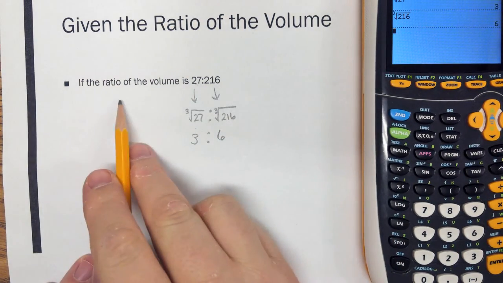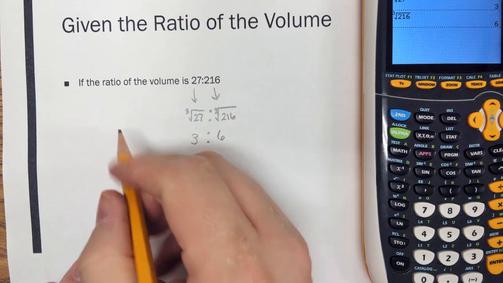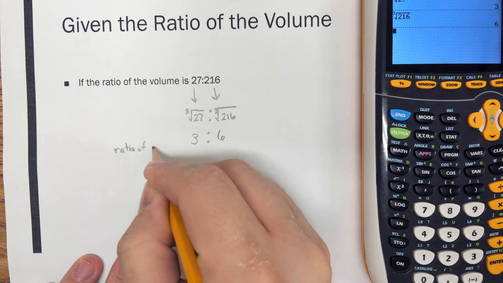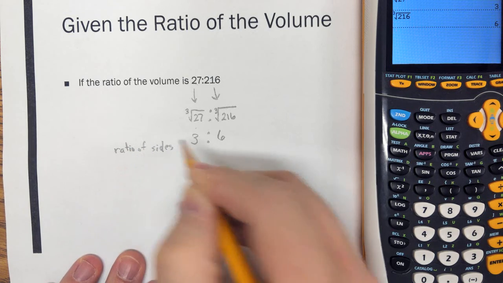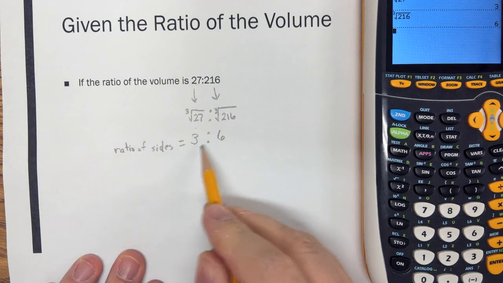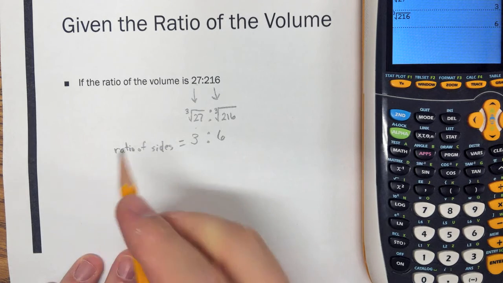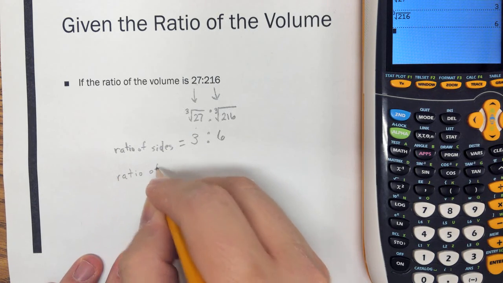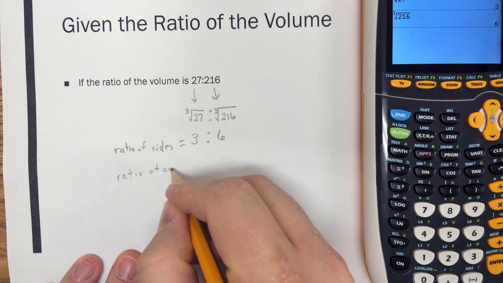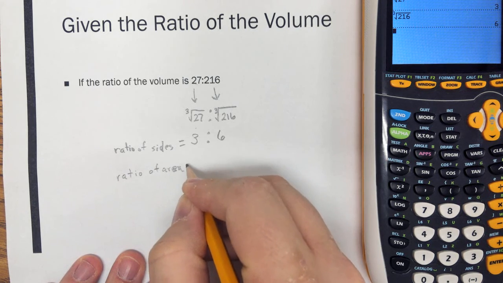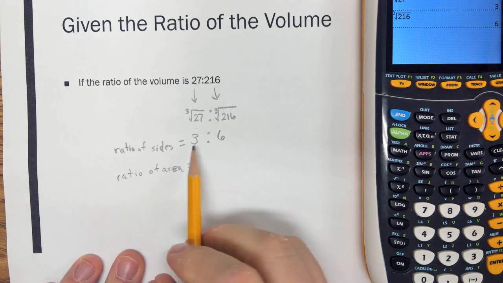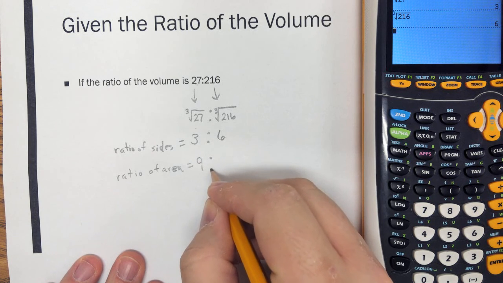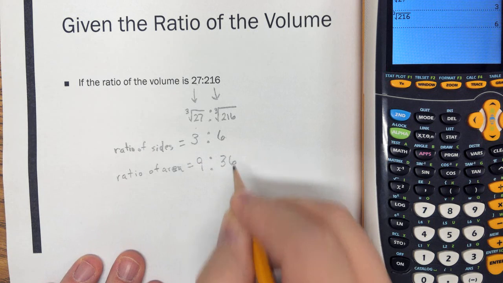So my ratio of my sides now I know is equal to 3 to 6. Now how do I find the ratio of the area? And I hope you're saying square this number and square this number, because then you'd be absolutely right. And that's going to be 9 to 36.